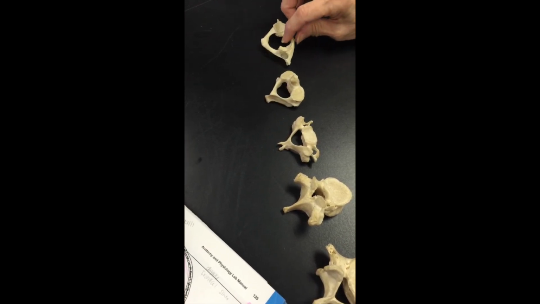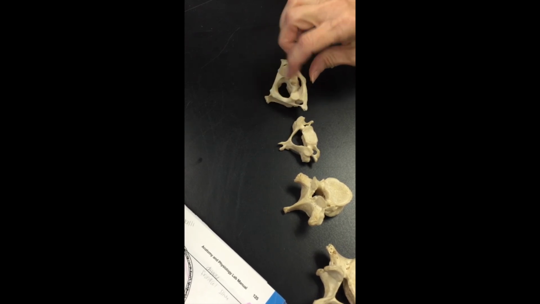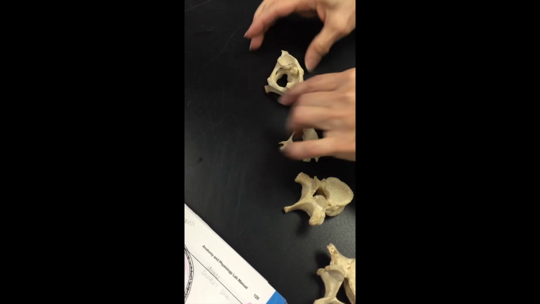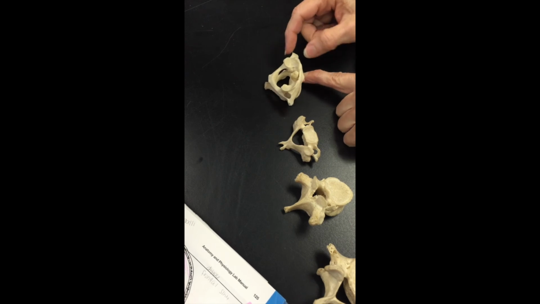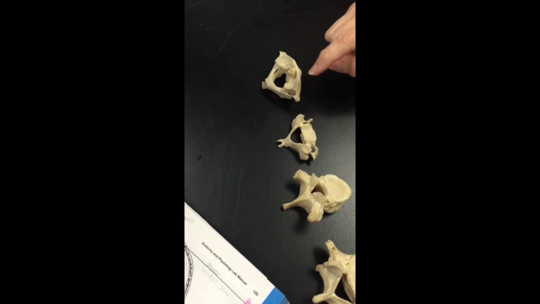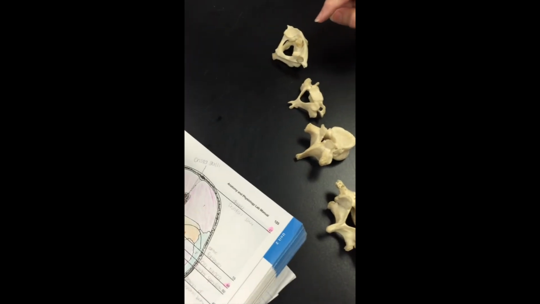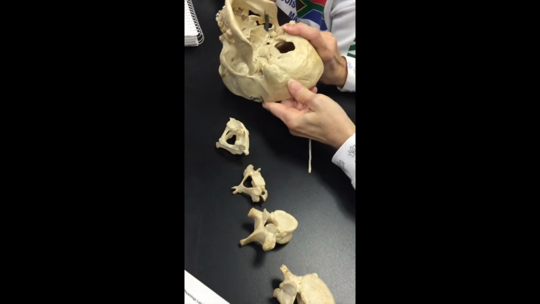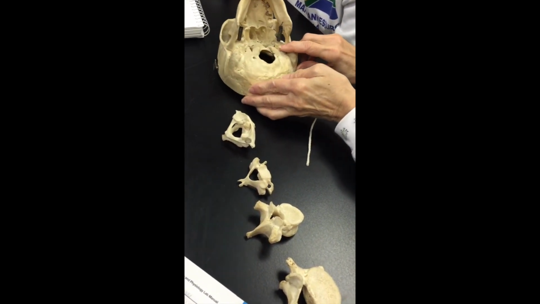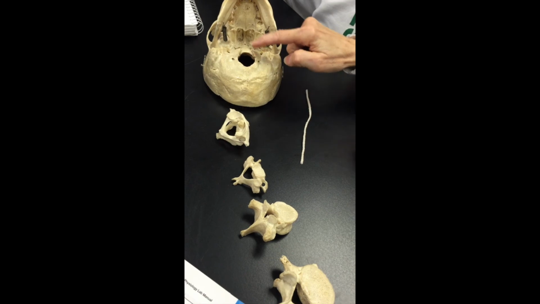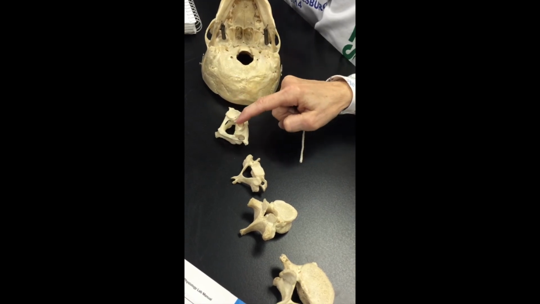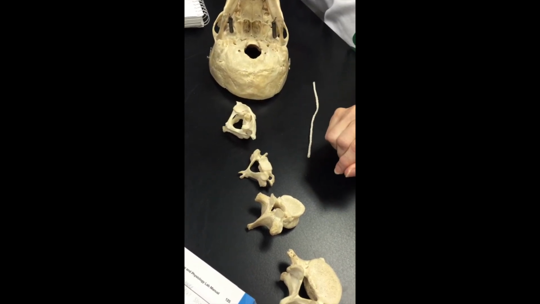It articulates with this so that you can turn your head back and forth. Remember what I told you about the occipital condyles on the back of this skull? This part articulates with that part, so that you can turn your head back and forth.